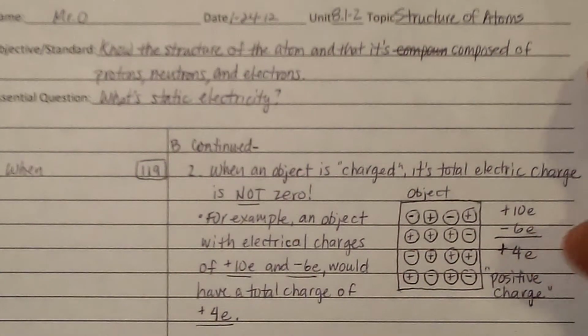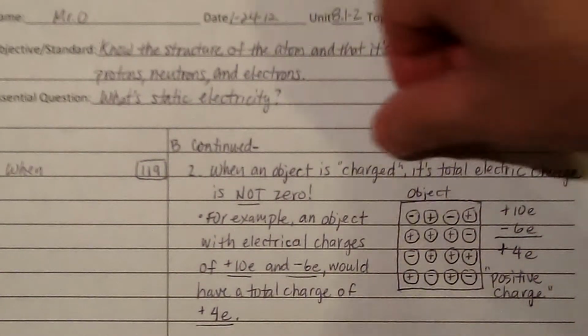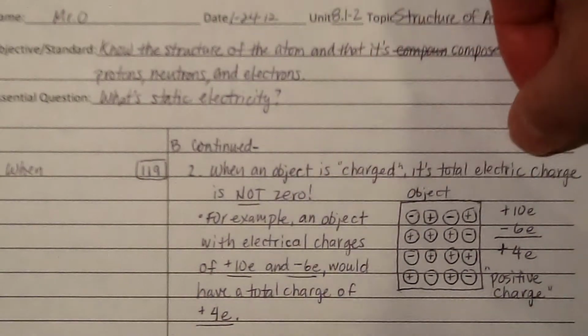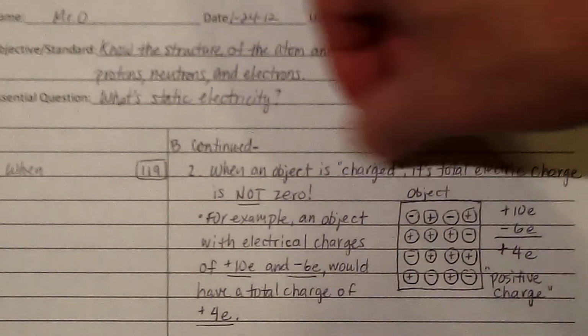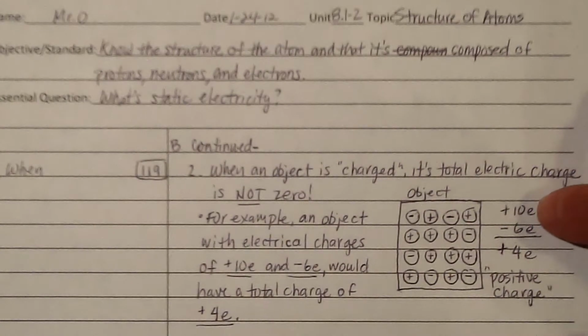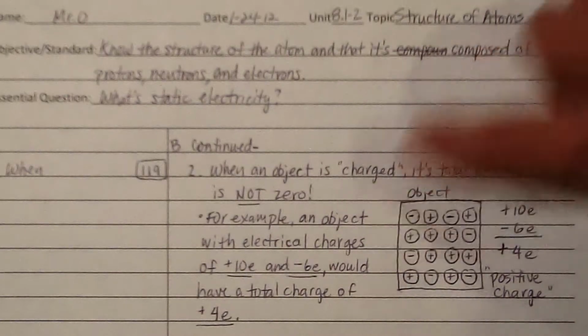So jot that down. When something is charged, the charges don't have to add up to 0. They're not zeros. Here's a sample of something that's charged. It's got a positive 4E charge because there's more positives than negatives: a positive 10E versus only a negative 6E. Okay, so jot that down.